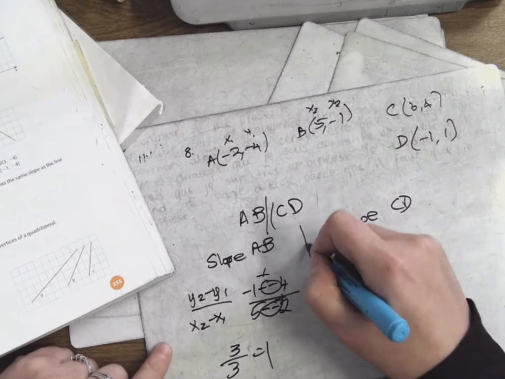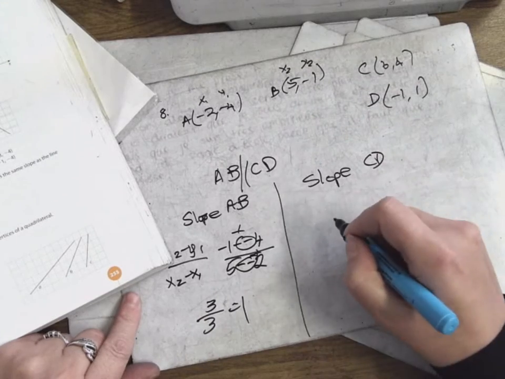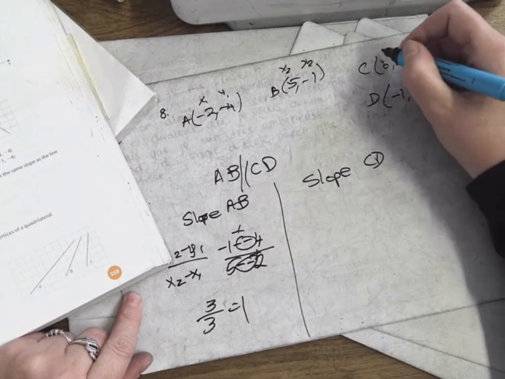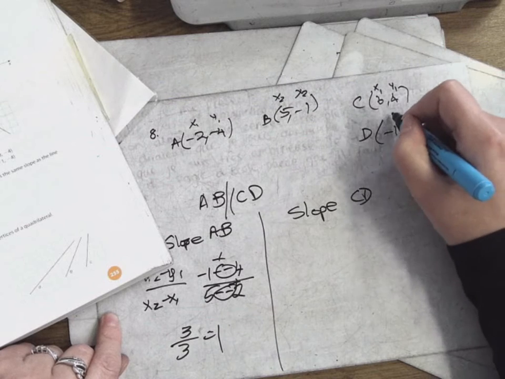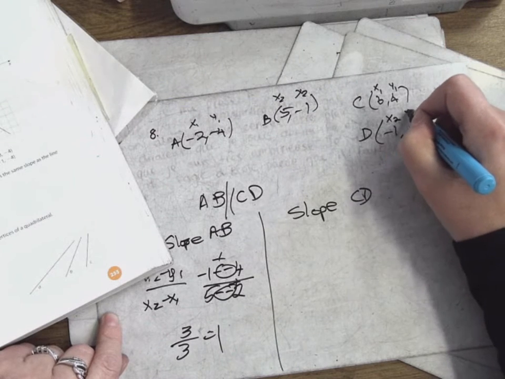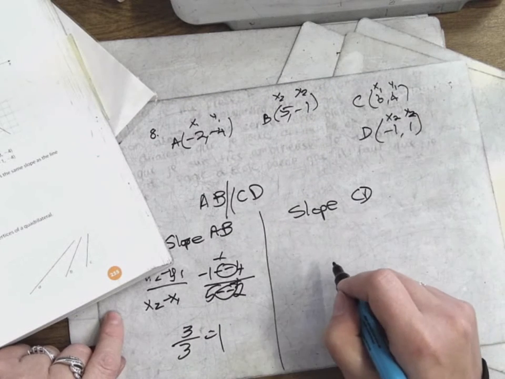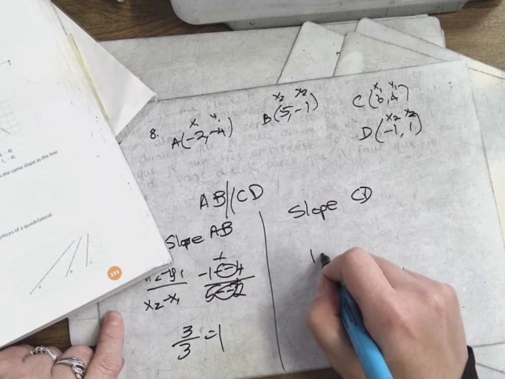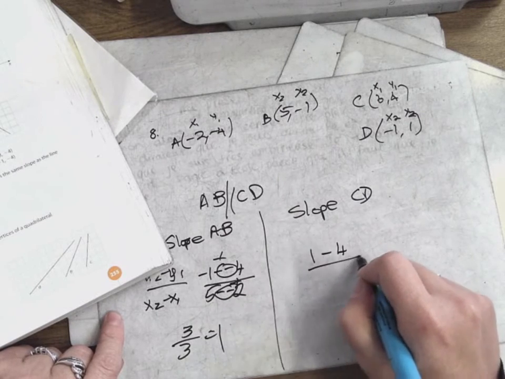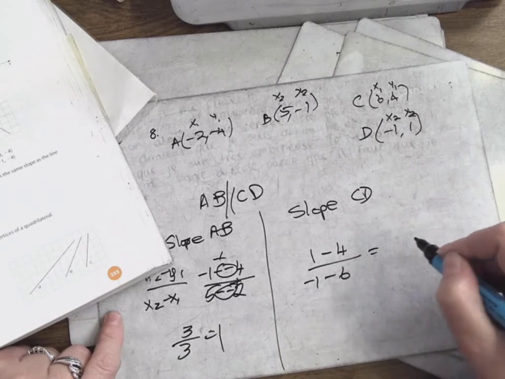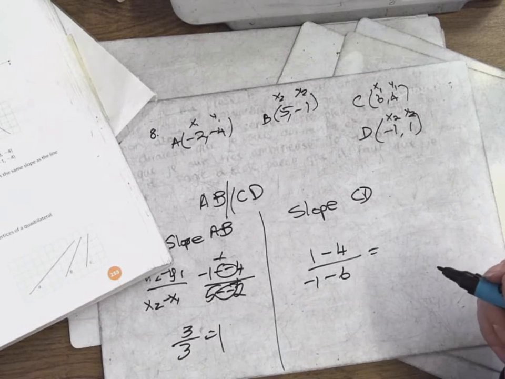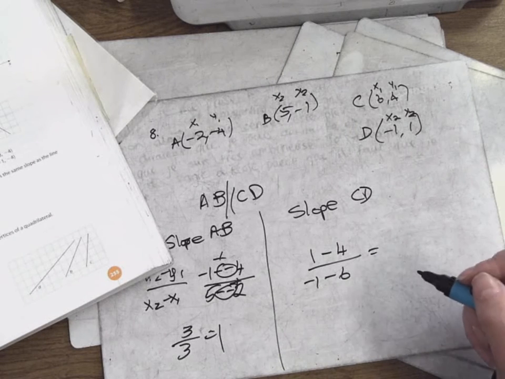Okay, so then you do the same thing over here, except you use point C, which is 6, 4. So x1, y1, and you use point D, which is x2, y2. Then you fill in y2, 1, minus y1 is 4, all over x2 is minus 1, minus x1 is 6. So that will end up with, why have I gone wrong?